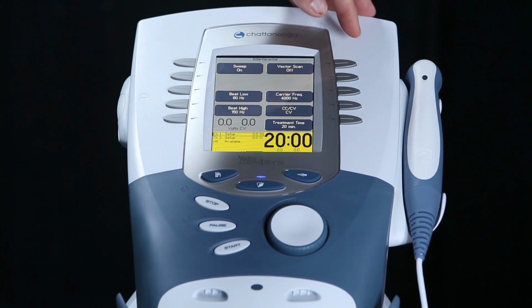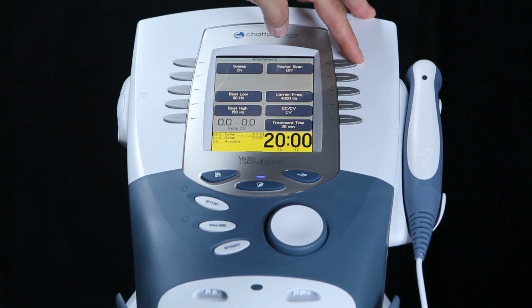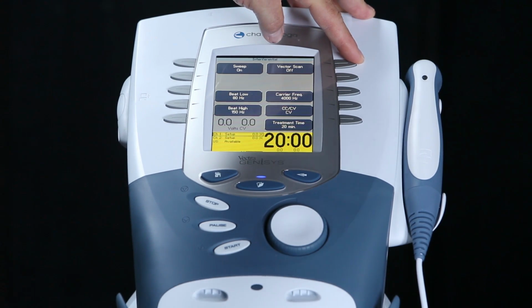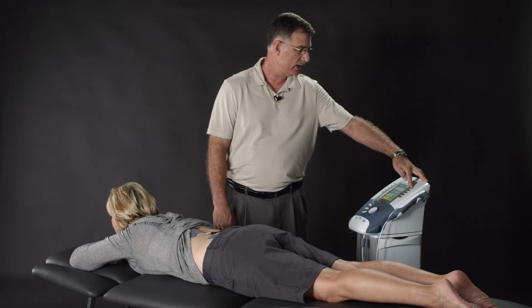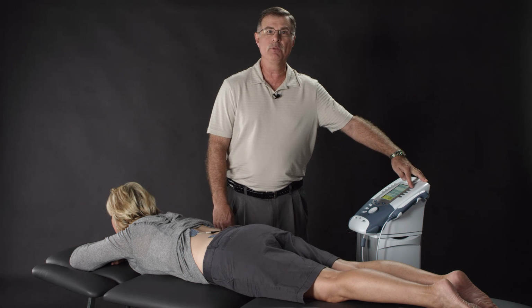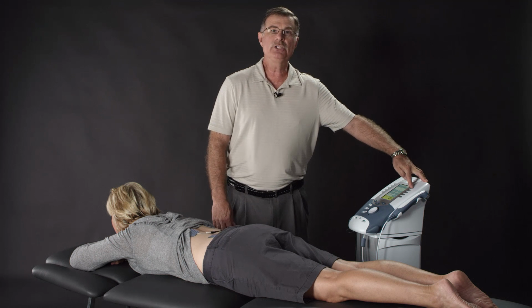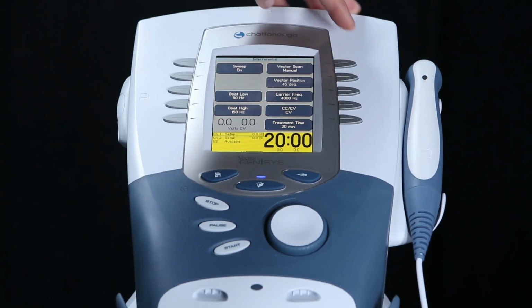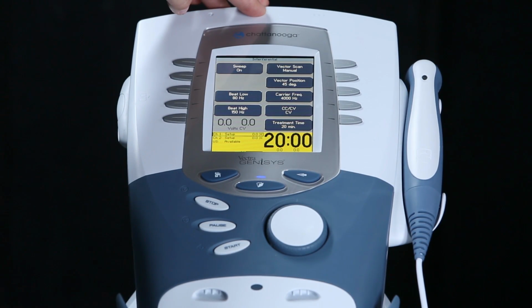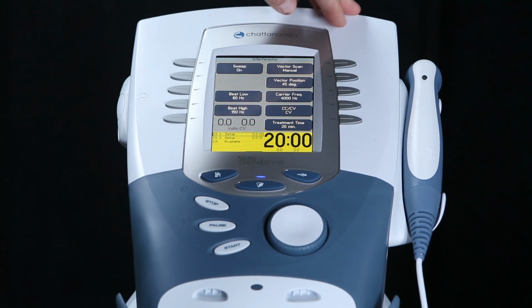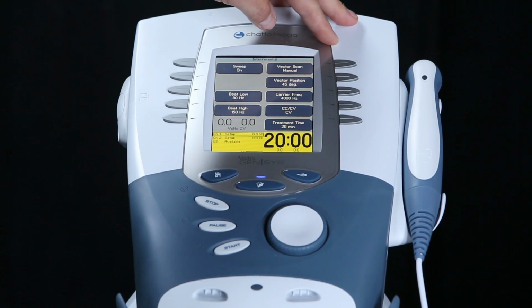The next adjustable parameter then is the vector scan. Where the 2 channels cross, they create an interference wave. They will cross at the point of least resistance. If the vector scan is off, the patient will feel that at one particular area. If we want to change the patient feel, we have the ability to change the vector scan to manual, and we can then adjust the output of the 2 channels so that we can actually change the feel or change where the therapeutic area is.